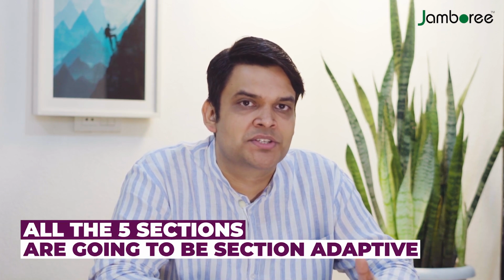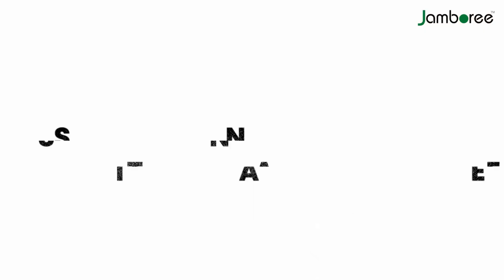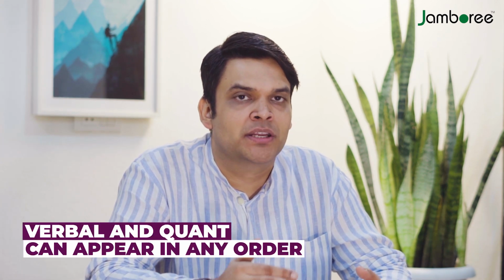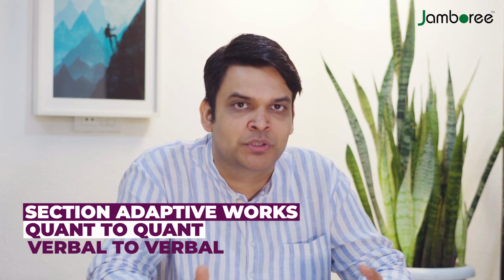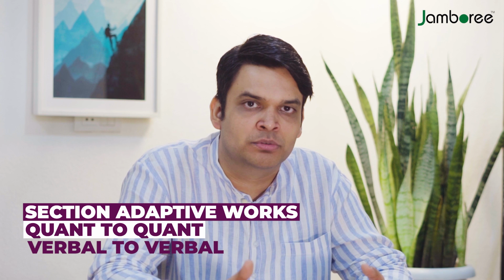Now, here comes the most important part of the exam. All the 5 sections are going to be section adaptive. So how does this section adaptive work? Section adaptive says, if you have performed well in the first section, the second section is going to be tougher, or you can say on a higher difficulty level than the previous one. And similarly, the same goes for verbal. Now, the interesting thing is in which order they are actually going to appear. Verbal and quant can appear in any order. It doesn't matter in which order you're answering. Section adaptive works quant to quant and verbal to verbal.